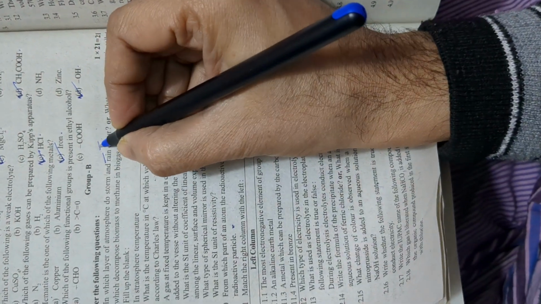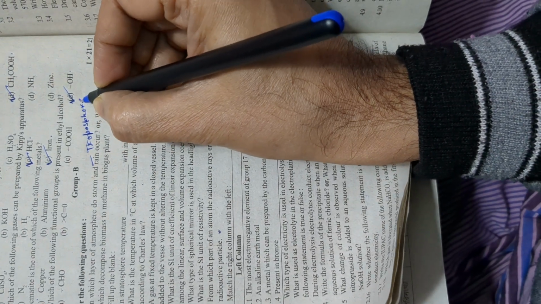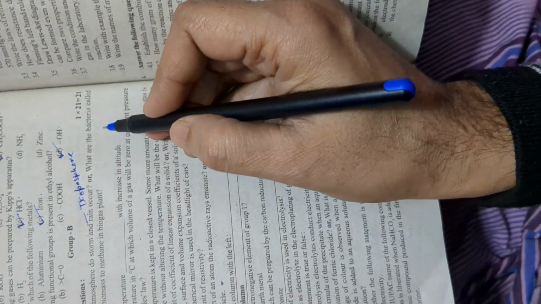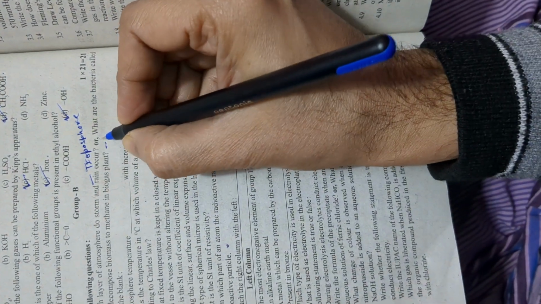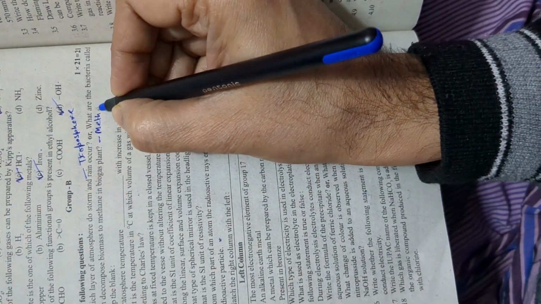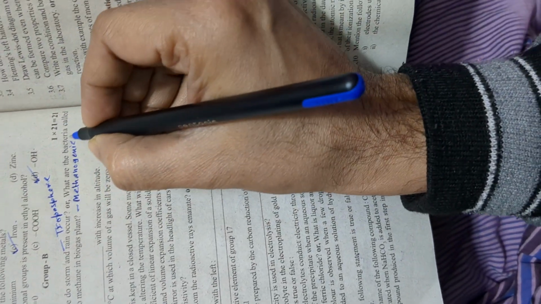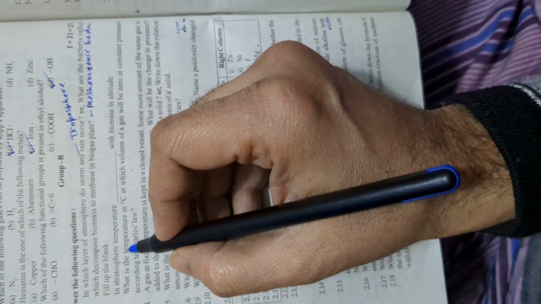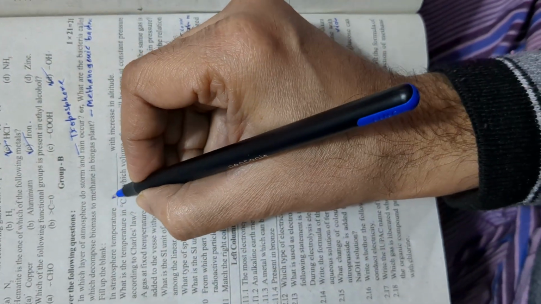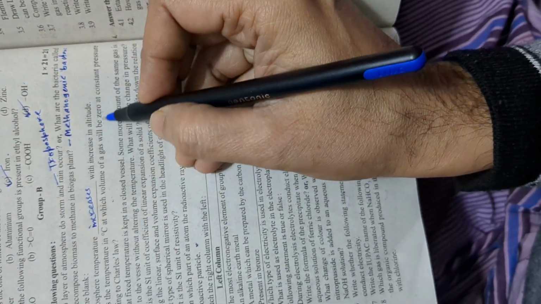Now 2.1, in which layer of the atmosphere do storm and rain occur? This is the troposphere. What are the bacteria called which decompose biomass into methane in biogas? Methanogenic bacteria. In the stratosphere, temperature increases. Temperature increases with increasing altitude.